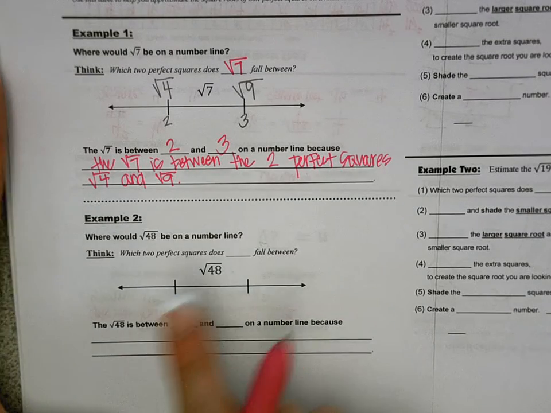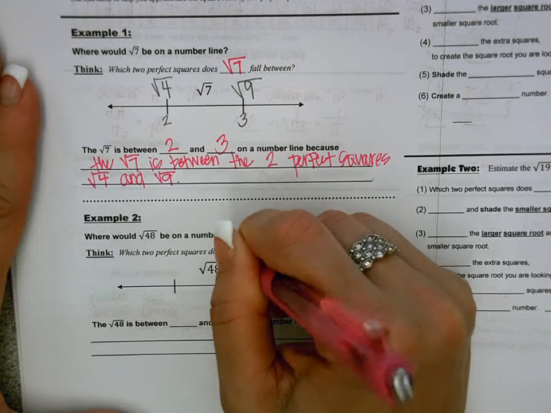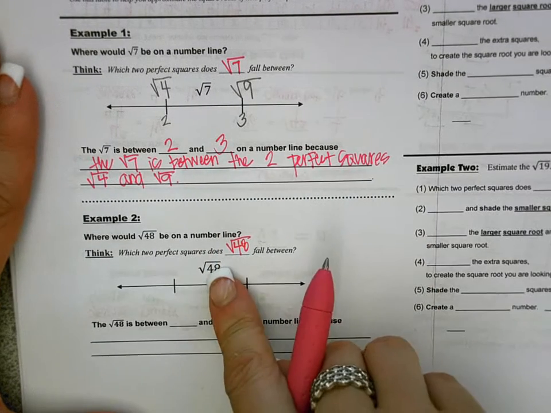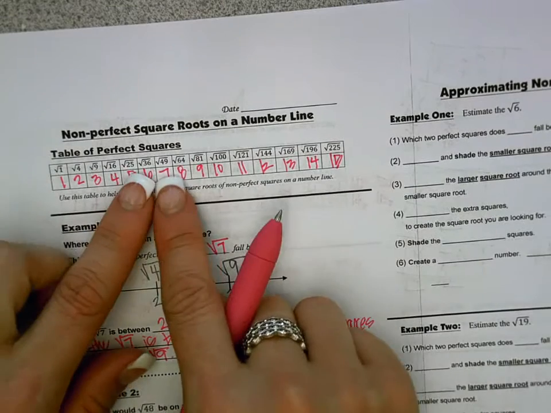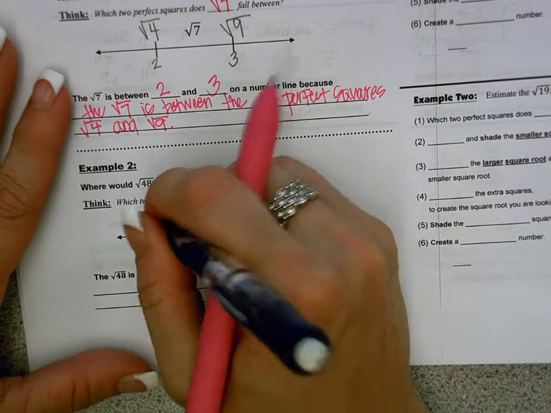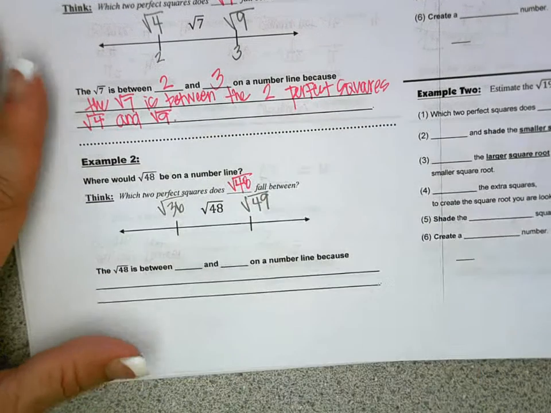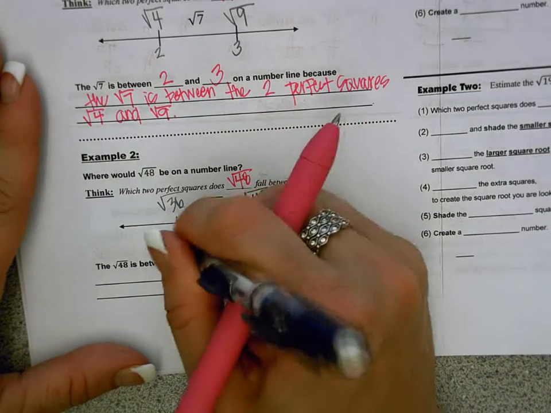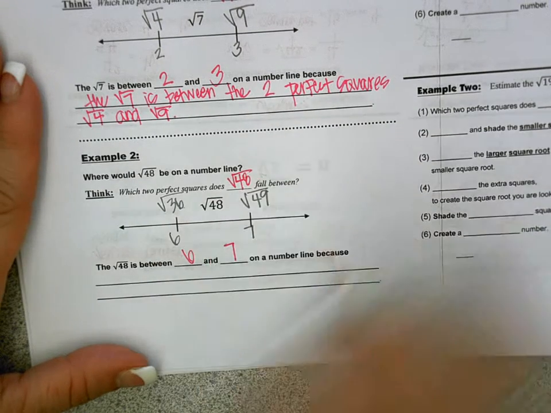Okay? Same thing here. Between which 2 perfect squares does root 48 fall? Which 2 is it in between? 48 is in between which ones? 36 and 49. So in between root 36 and root 49. So between which 2 whole numbers is this? What's square root of 36? 6 and 7. Okay, so between 6 and 7.